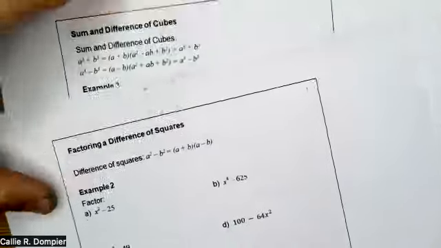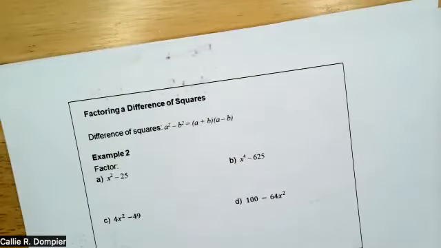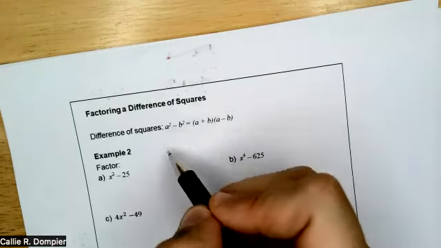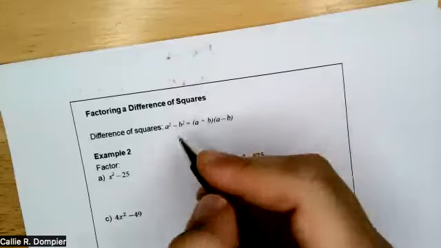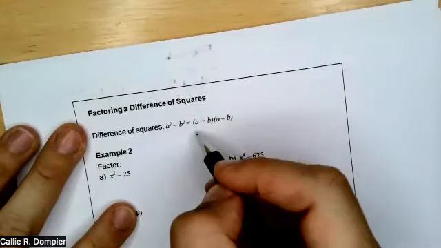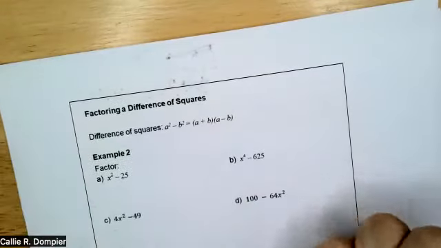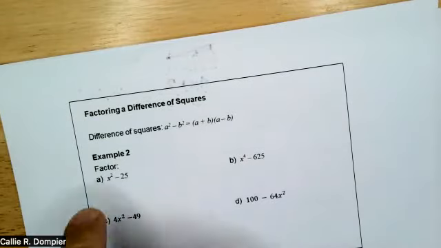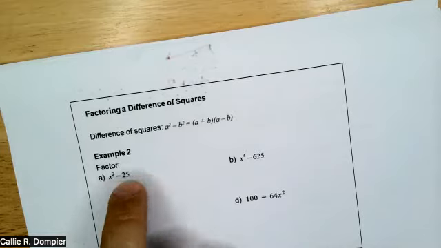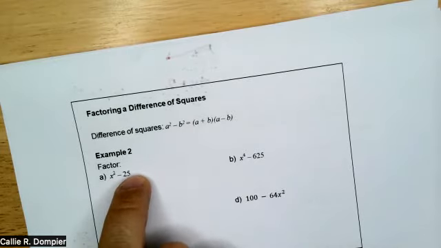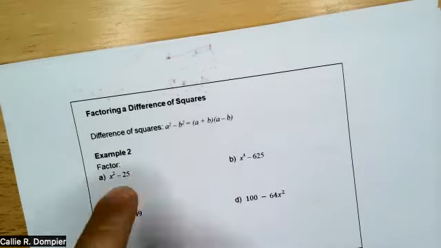All right. Factoring a difference of squares. So squares means that I've taken this number, and if I take the square root of it, I get a whole number. That's a perfect square. The x squared is a perfect square because its factors are x and x. Positive 25 is a perfect square because its factors are 5 and 5. Is that all right?